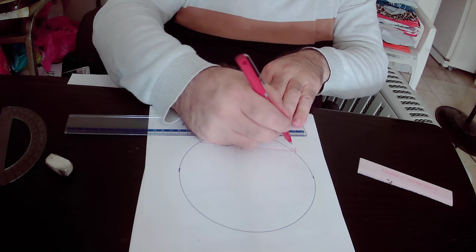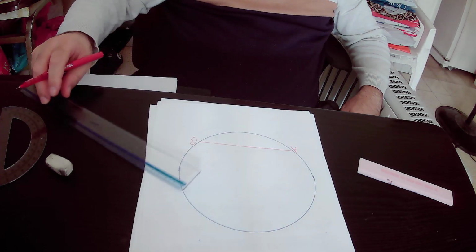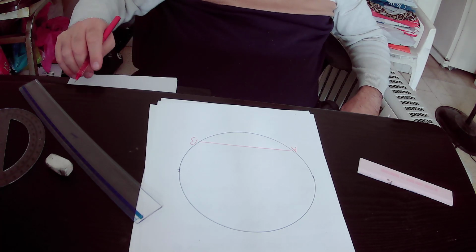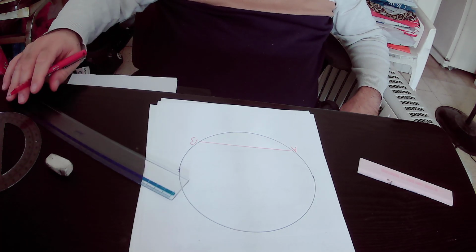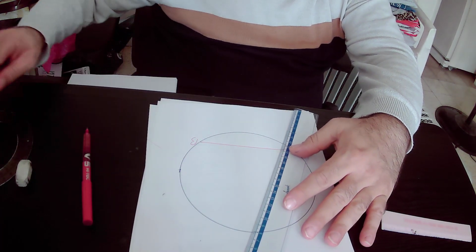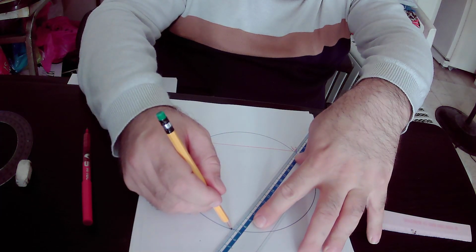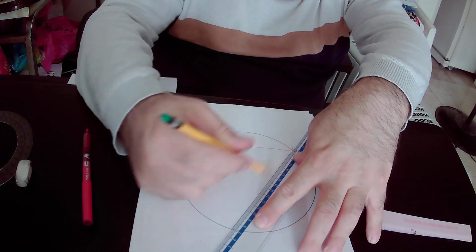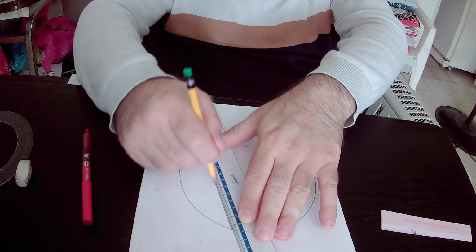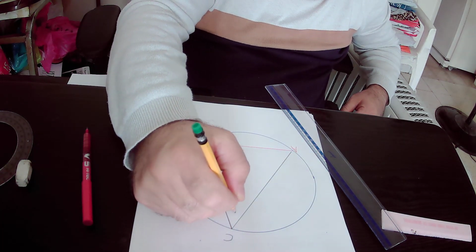So line segment AB in the red color, and this line segment AB subtends two equal angles. So the first angle will be theta.